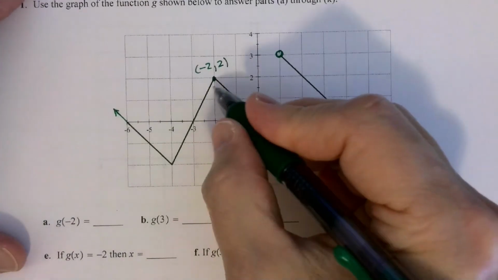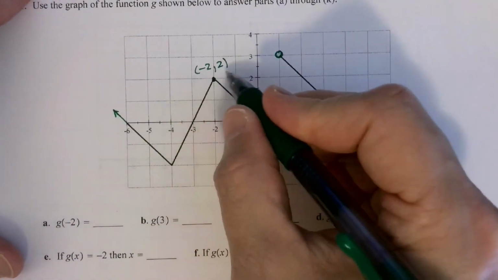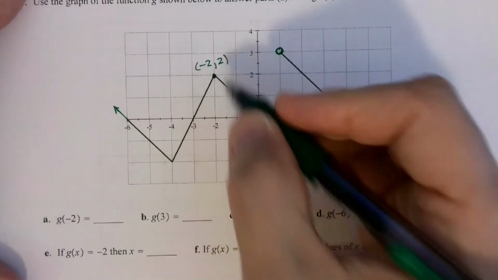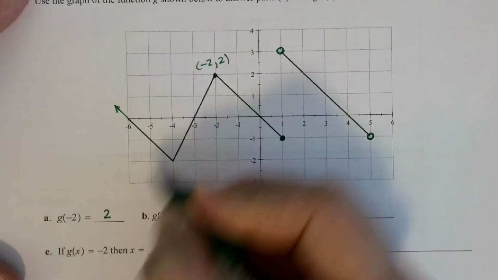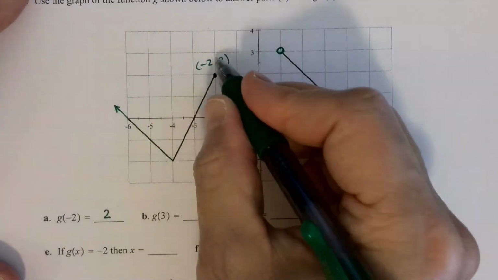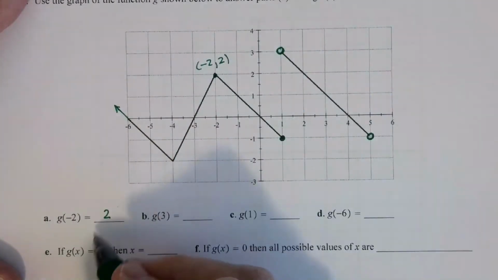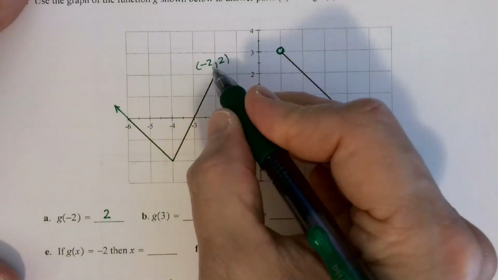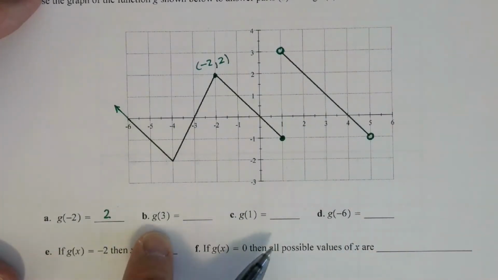So we're estimating. If you think it's 1.99, okay. But it looks to be about 2. And so my estimate would be g of -2 is equal to what? The output is 2. Input -2, output +2. Independent variable -2, dependent variable 2. Domain variable -2, range variable 2. Okay. What about when we input 3?